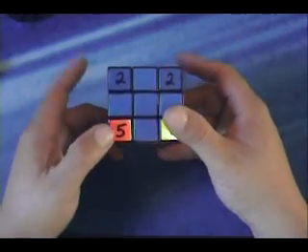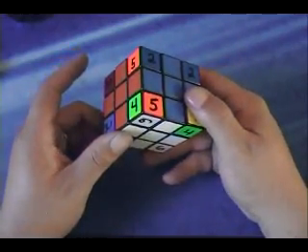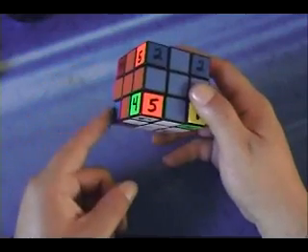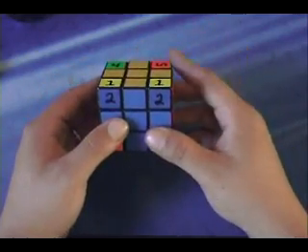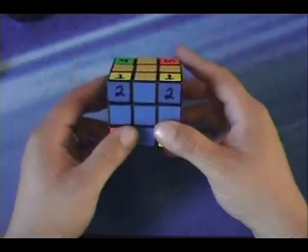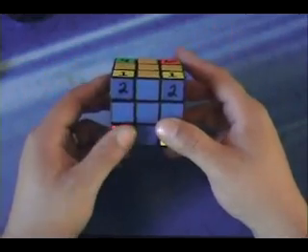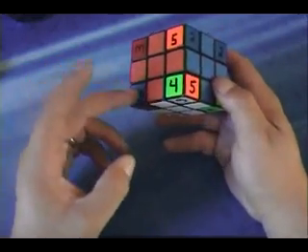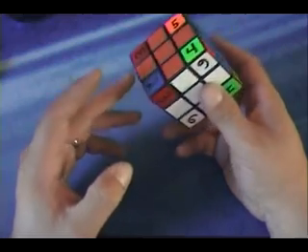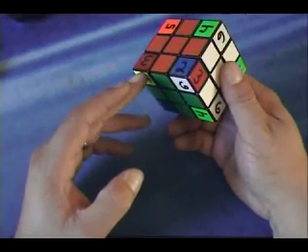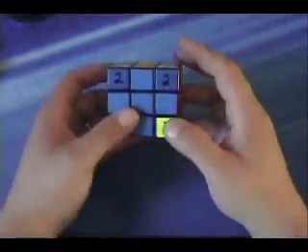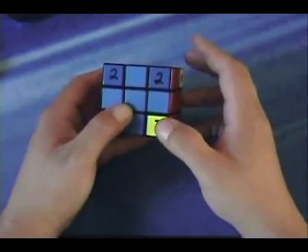The 2 spot, there's a number 5, and that's the green, orange, and white piece that goes back here. So it goes 4, 2, 5. Now I look at the 5 spot and I see another number 2. That's the blue, red, and white piece. That goes here. So it goes right here in the front.